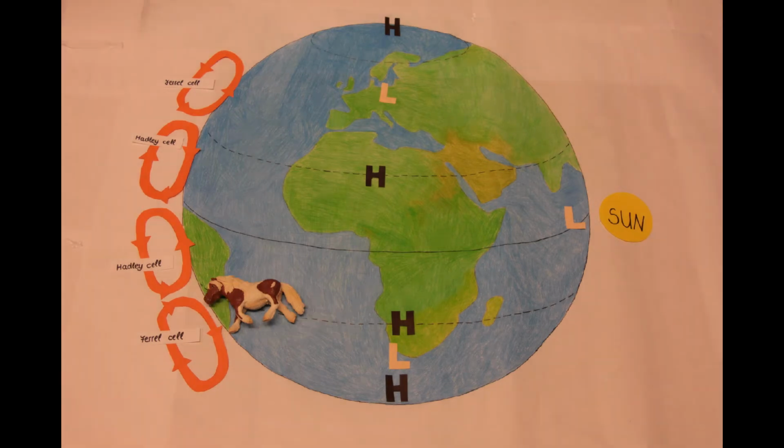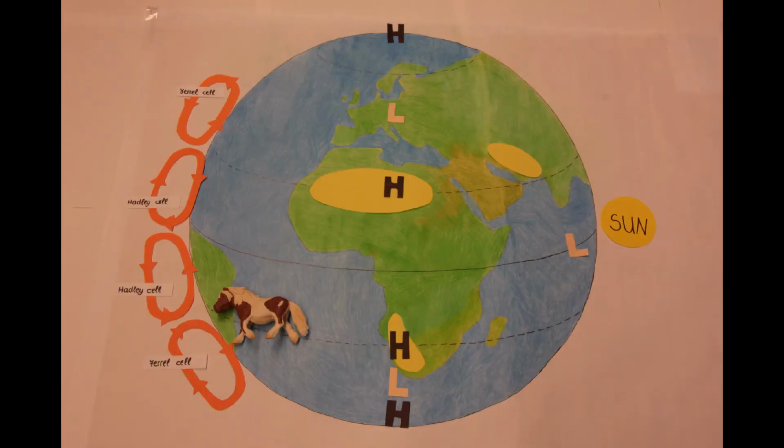Due to these warm and dry conditions, many deserts can be found at the horse latitudes, for example the Sahara, Atacama and Kalahari Desert. They are also associated with the subtropical anticyclones.